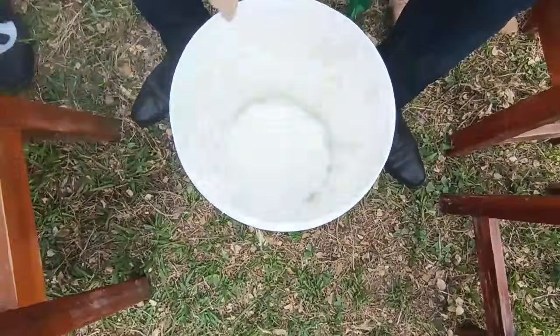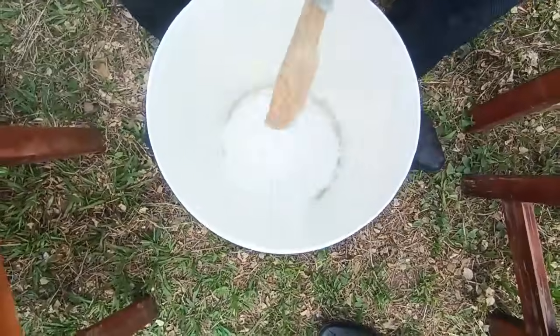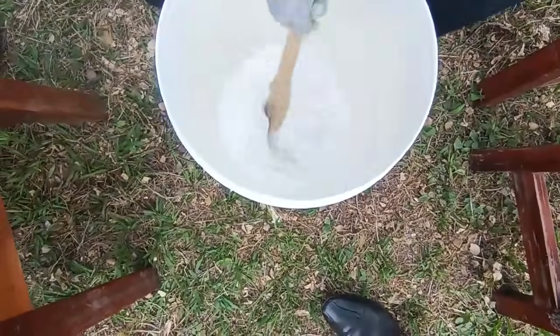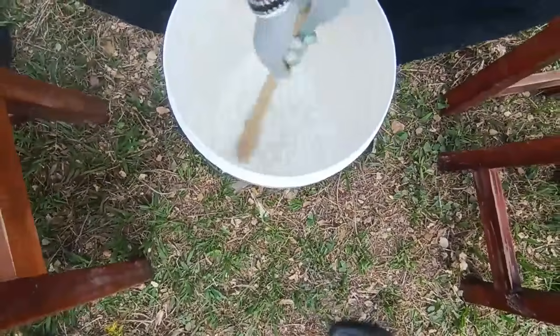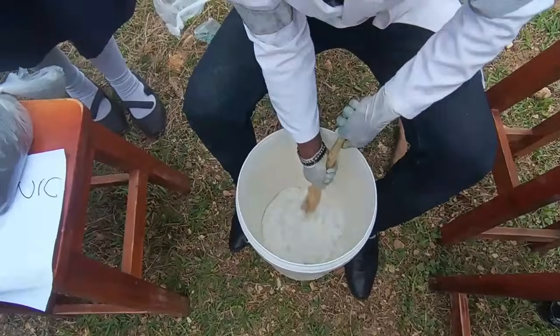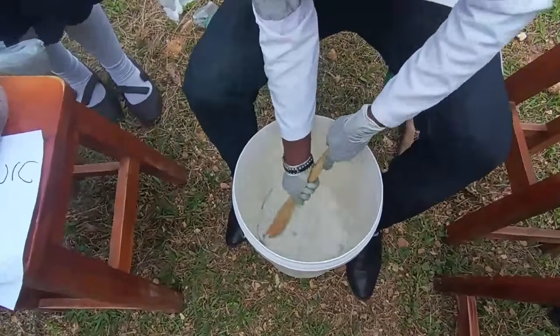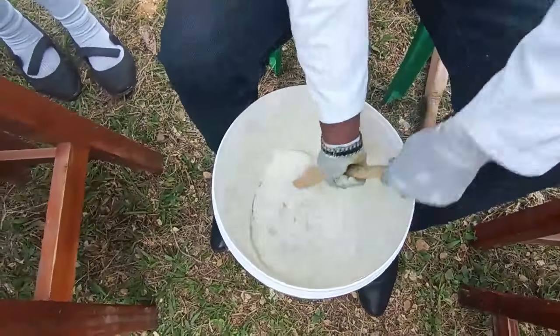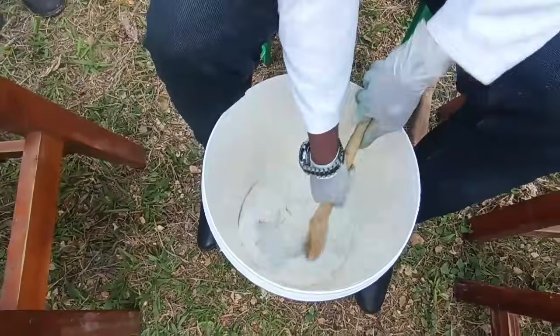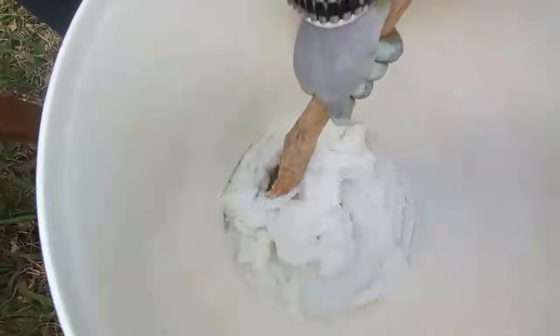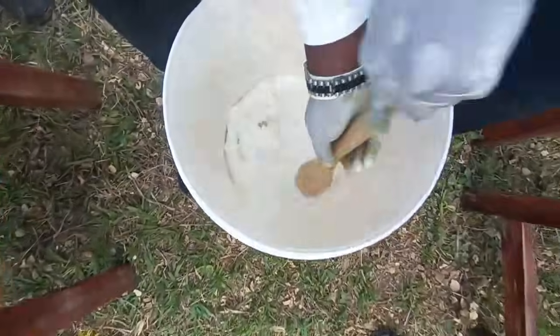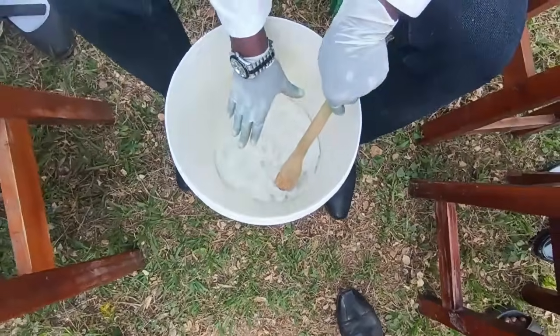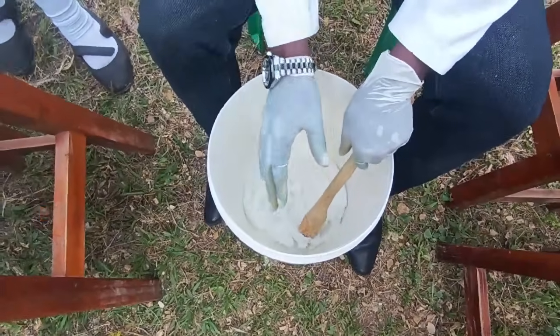Okay, so at this stage, we mix until it forms a uniform mixture. You keep on stirring until you have a uniform mixture. I believe now you can see we have a uniform mixture, and as I said, you need to have enjoyed some portion so that you have this mixture done very well. So you can see now it is a uniform mixture. This is the mixture of common salt and ungalo.